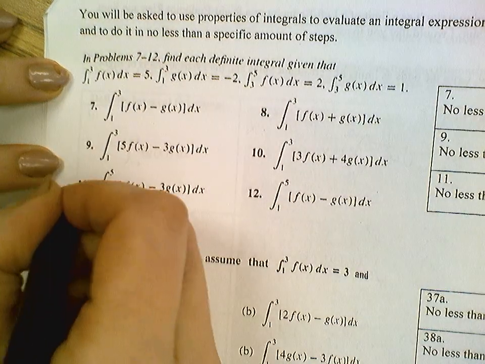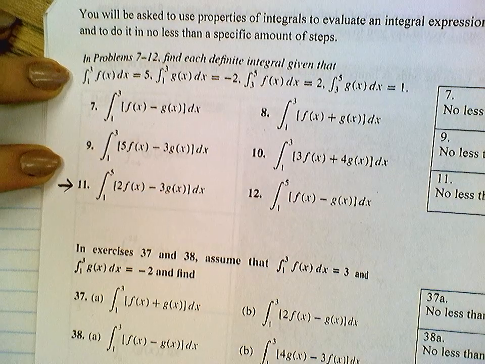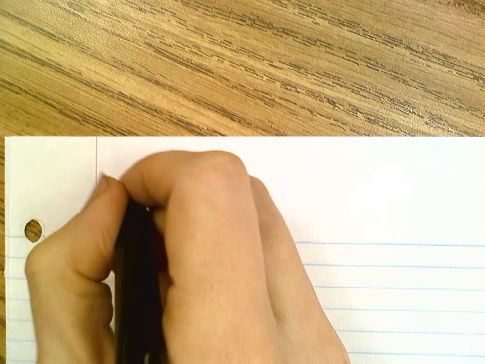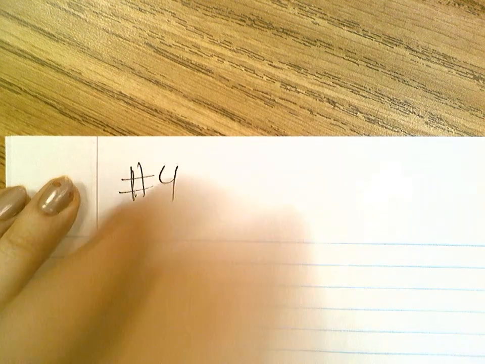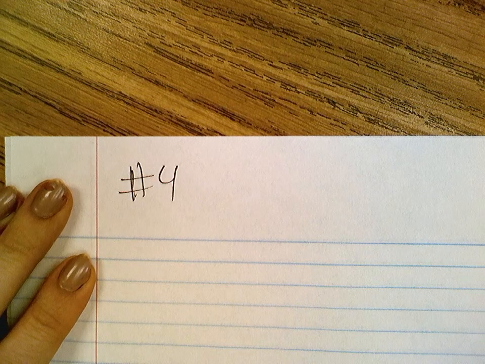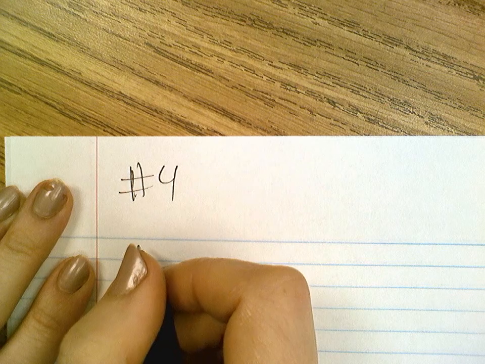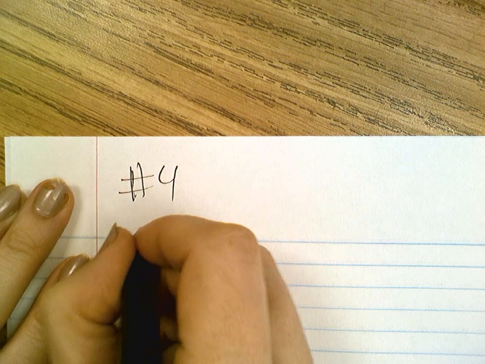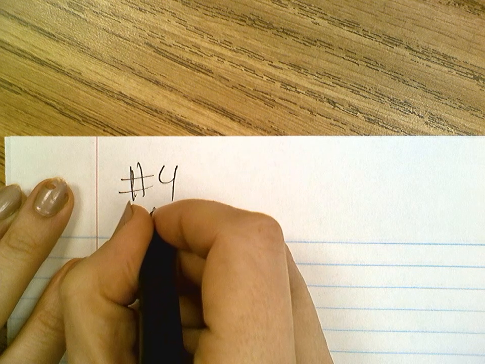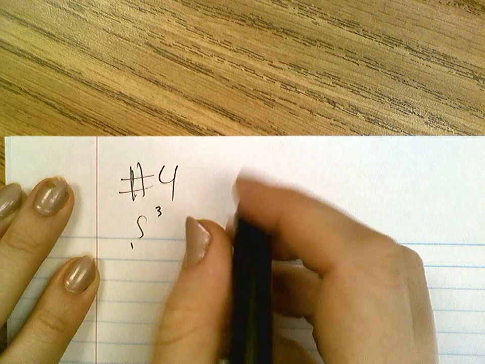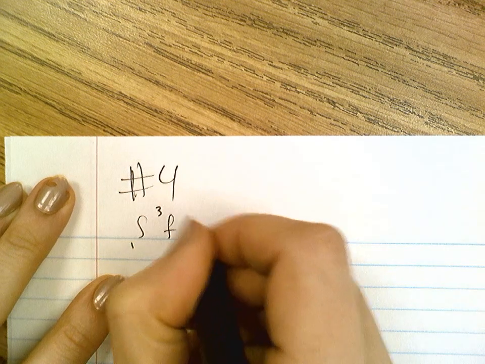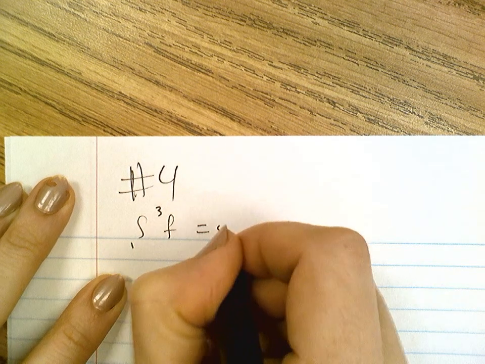Let me do 11. Okay, I'll do this. So this is going to be like number 4 on the test. They are telling me that the integral from 1 to 3 of f is 5.